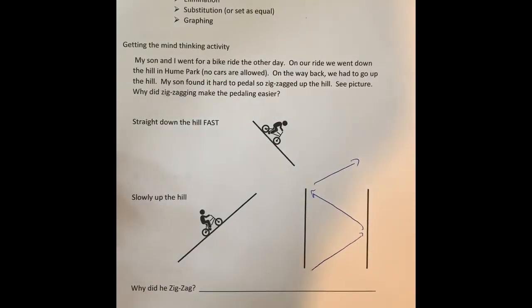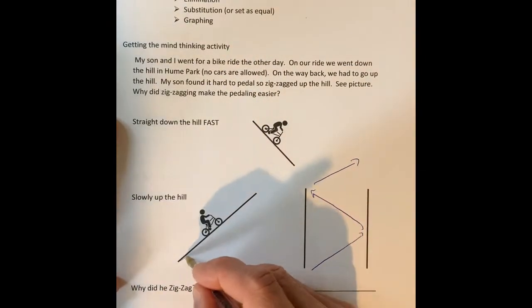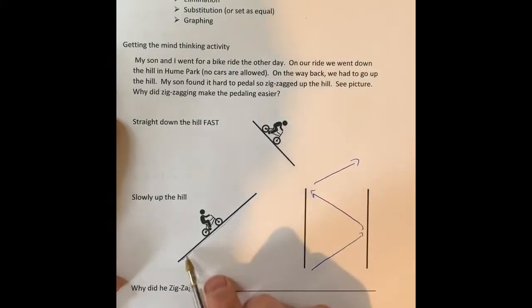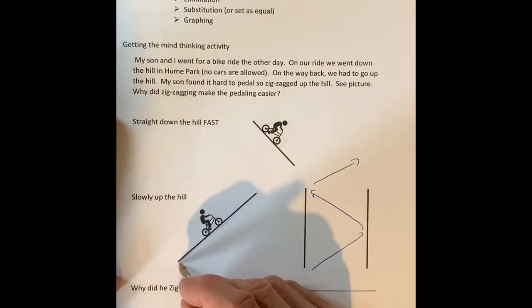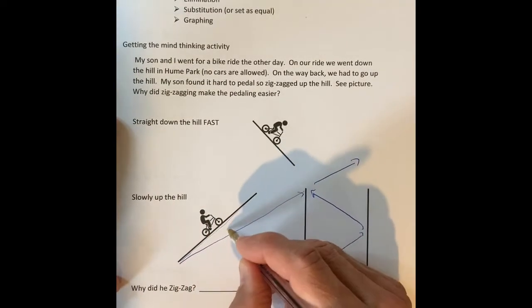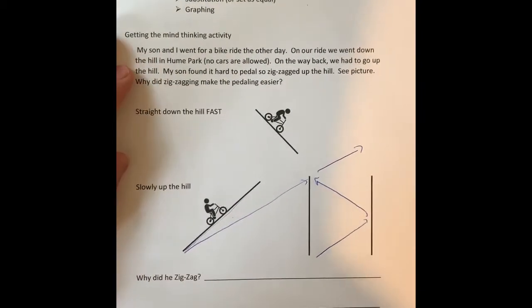Hit pause. Just think about it for a moment. I'll give you the solution in a second. So if you've unpaused, by going zigzag, he's taking this distance here and making it longer. Instead of the road going up really quickly, by zigzagging, he's making it super long. So now his hill is longer. So the hill's not as steep. I thought that was so awesome of my son.